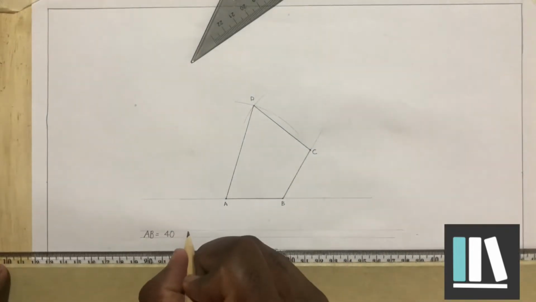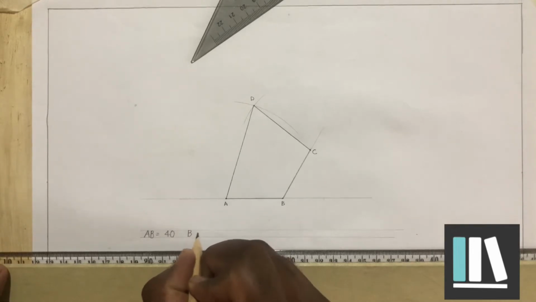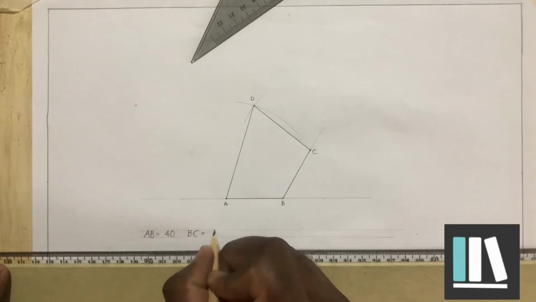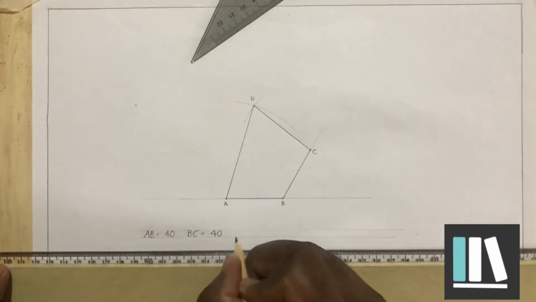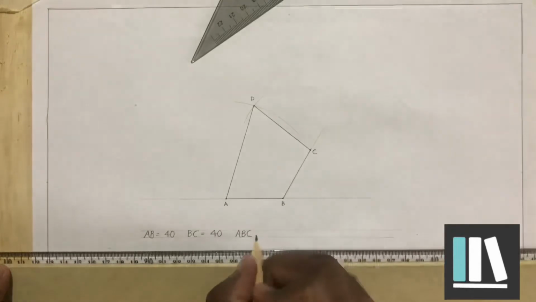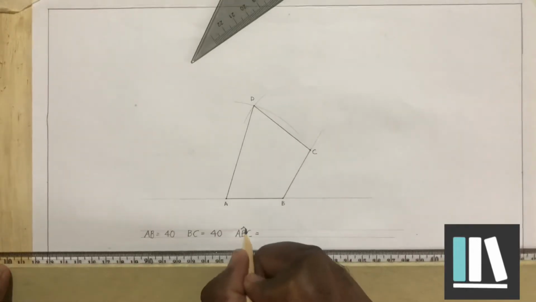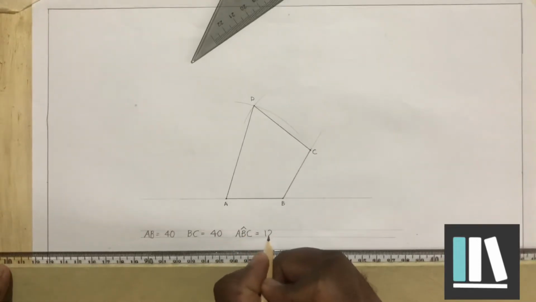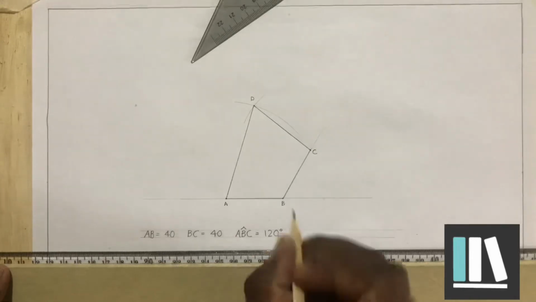So let me write down. So BC is also 40. ABC, the angle ABC is 120 degrees.